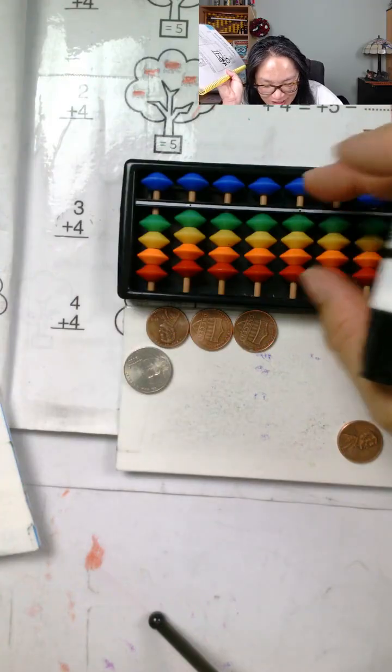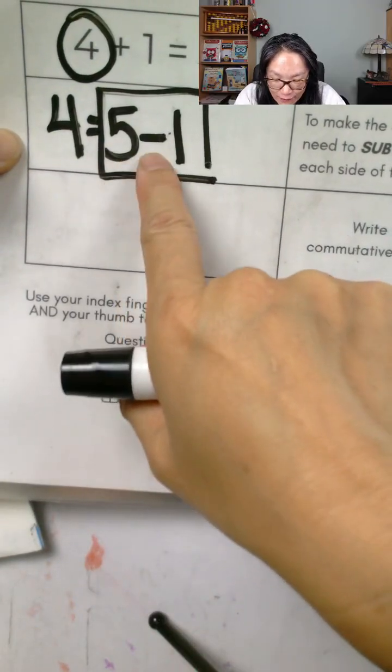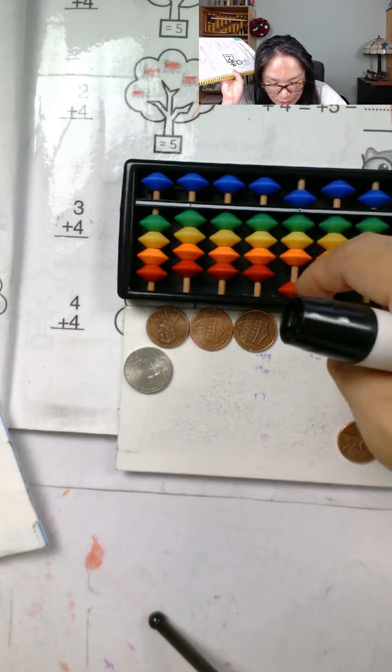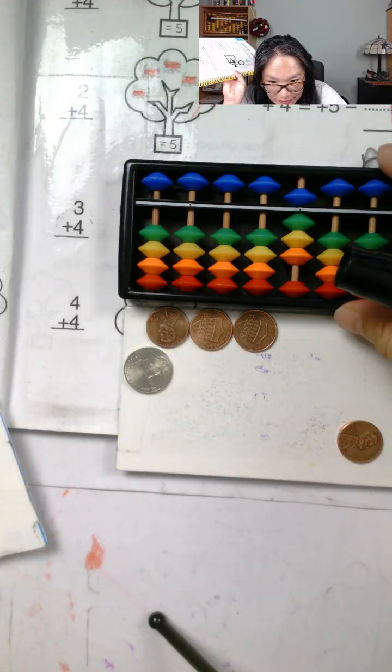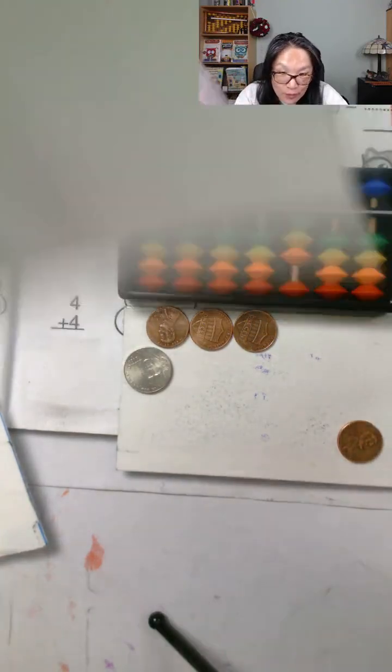So what we do is we substitute. So we know we did this. 5 equals 5 minus 1. Add the 5, take away the 1. So my final answer is 8. Okay? Now let's take it one step further.